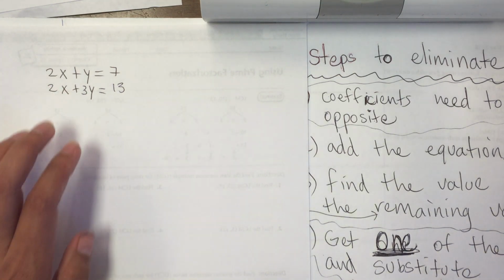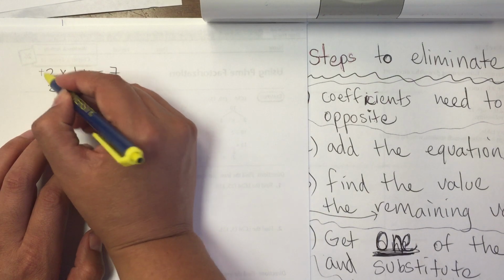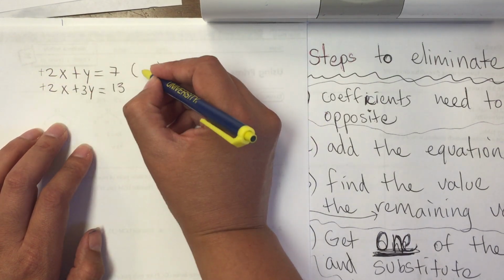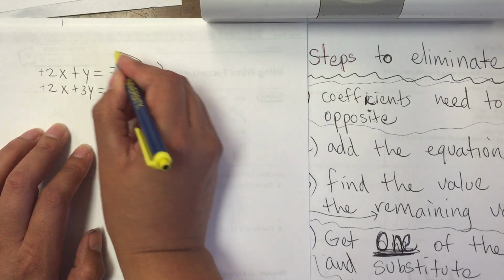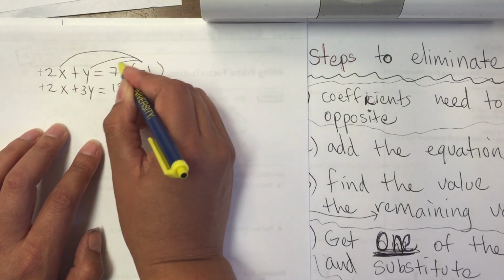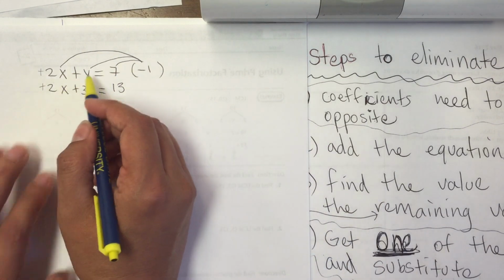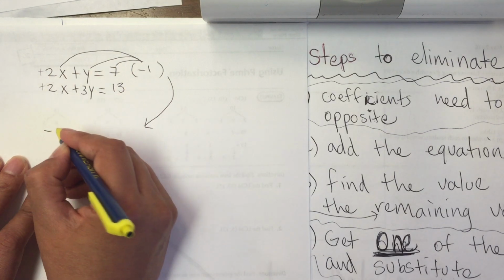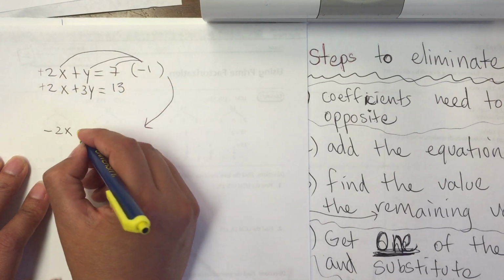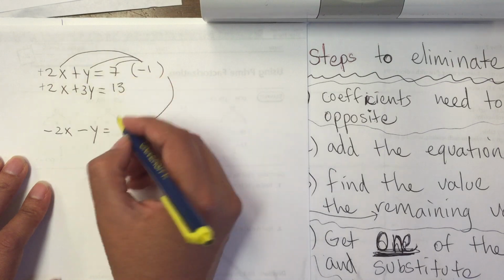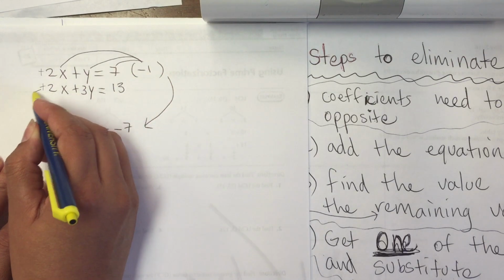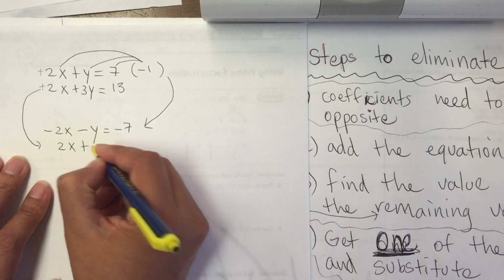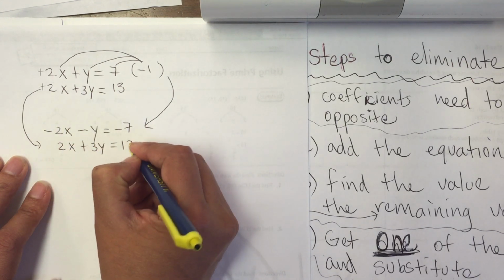Okay, so when that's the case, when you have both of the same sign and the same number, we're going to multiply one of the equations by -1, but it's going to be all three terms. Okay, and so my new equation is going to be -1 times 2x is -2x, -1 times y is -y, -1 times 7 is -7. The second equation is going to stay as it is.